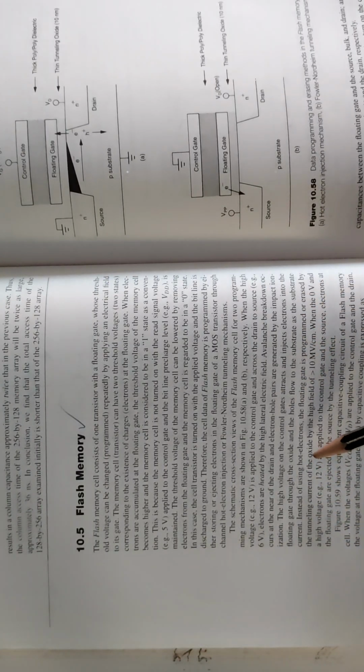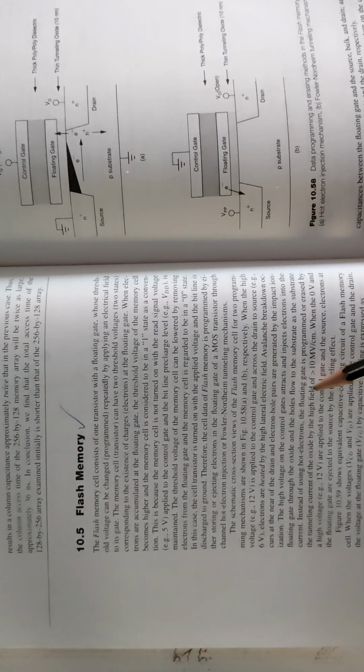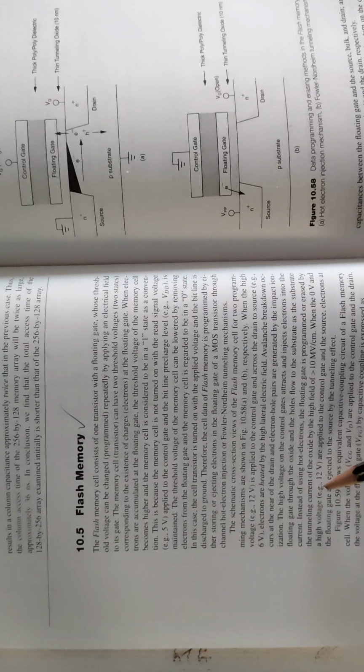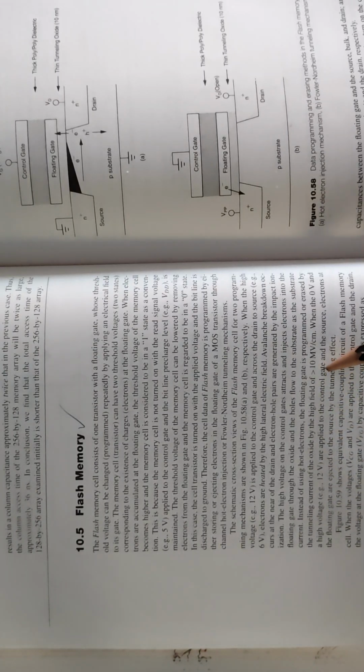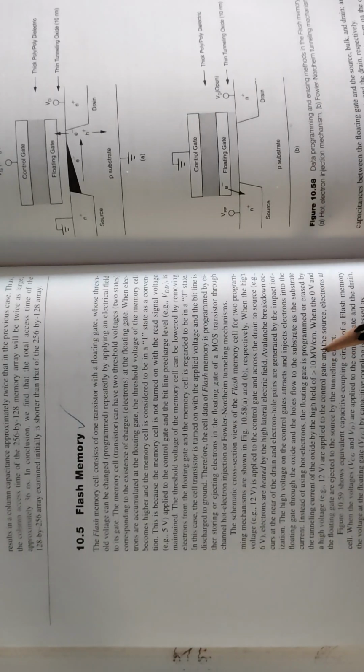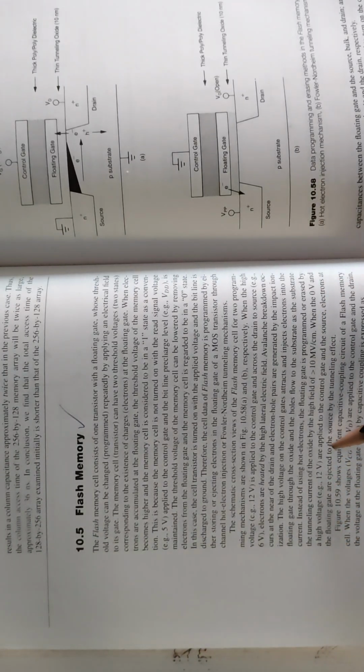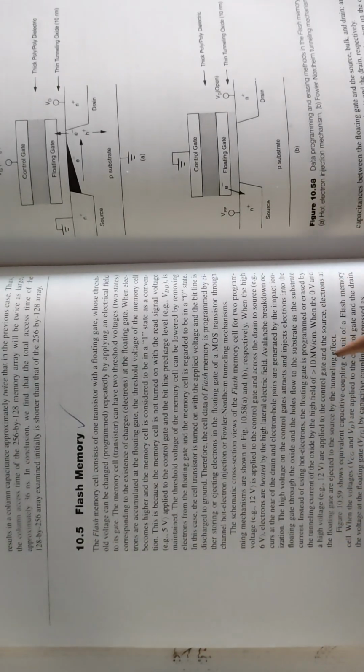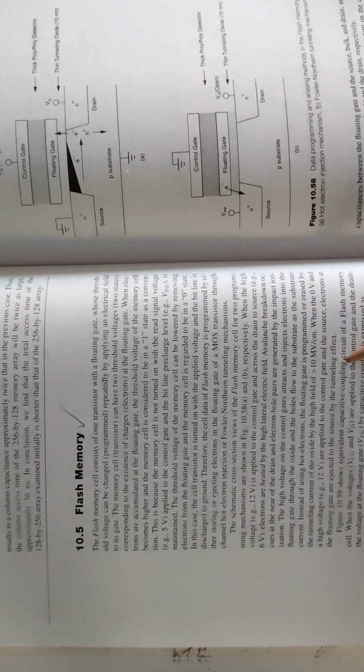Instead of using hot electrons, the floating gate is programmed or erased by the tunneling current of the oxide by the high field of greater than 10 megavolt per centimeter. When 0 volt and a high voltage, for example 12 volts, are applied to the control gate and the source, electrons at the floating gate are ejected to the source by the tunneling effect.